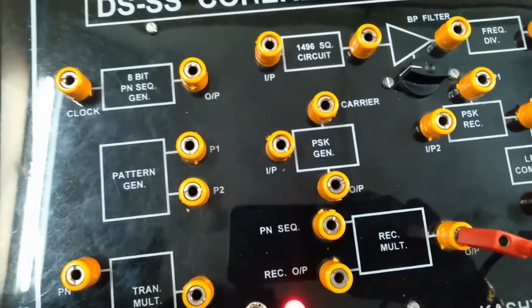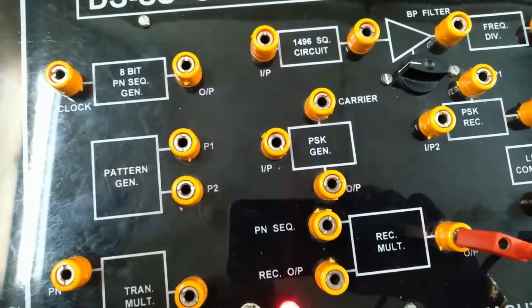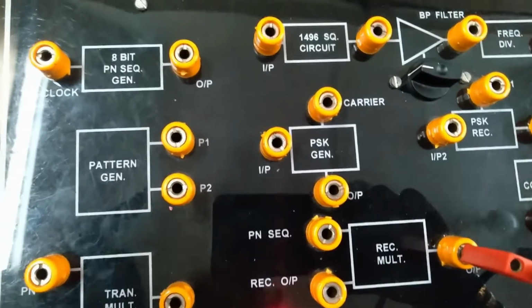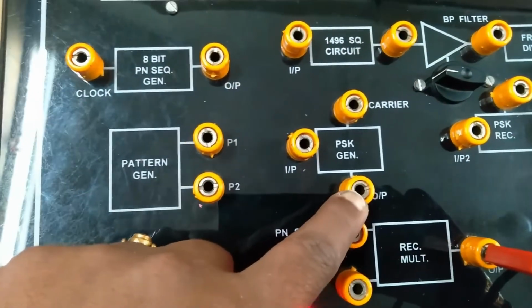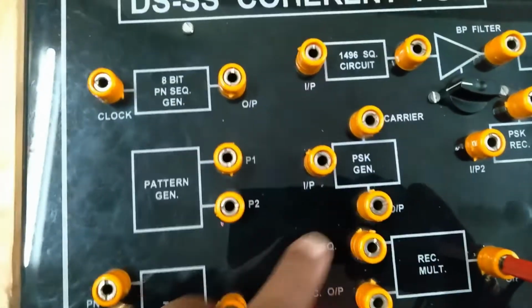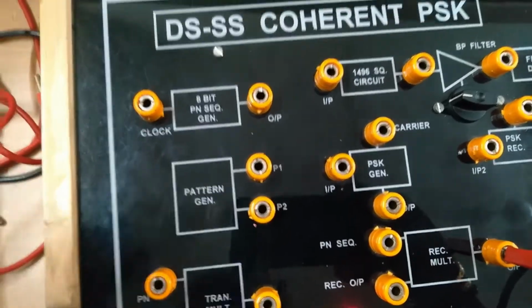If B'' is 1, there is no phase shift. If B'' is 0, then there is a phase shift of 180 degrees created at the modulator output, correct? Now as I said, it is a direct sequence, it is a multiplication. Now why do we call it spread spectrum?